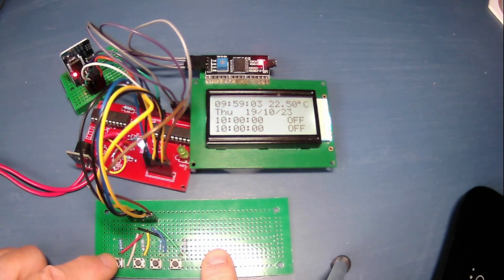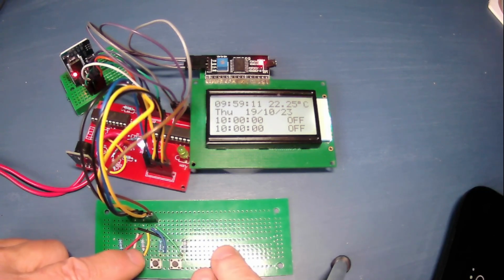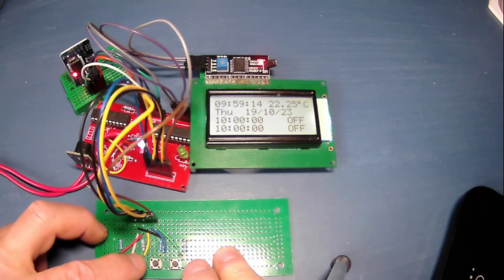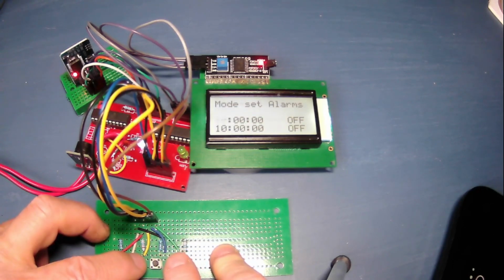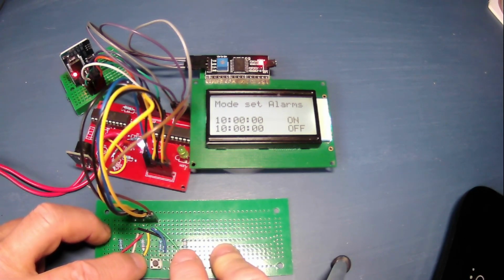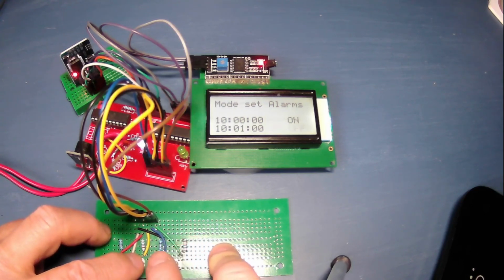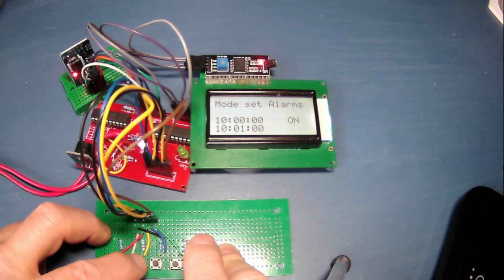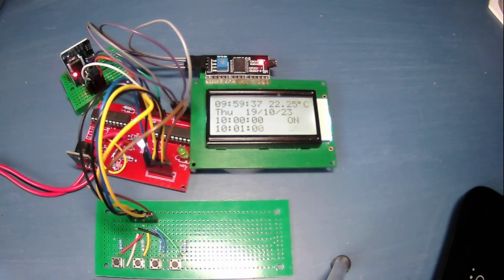The first button is for setting time and date. The second button sets the alarms, both of them, and then we have a plus and minus. So we set the first alarm, we leave it there at 10 o'clock, and the second, zero one. Set it and go back to the main screen, waiting for the alarms to buzz.